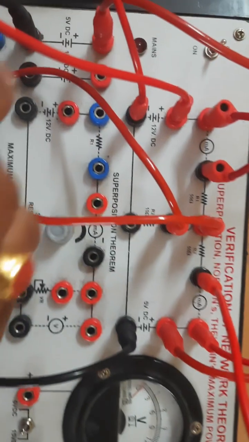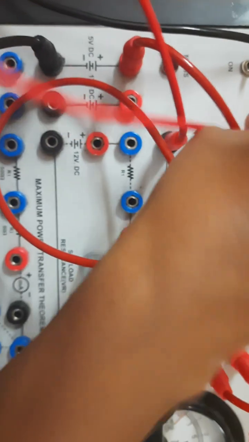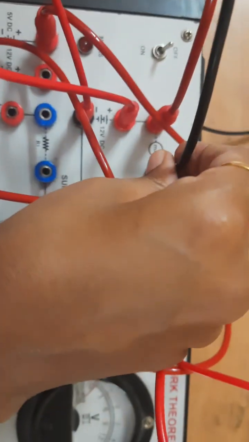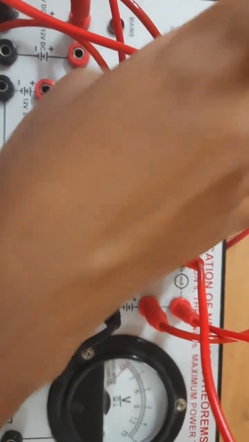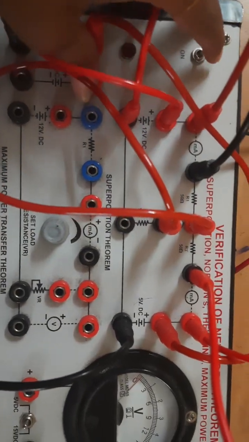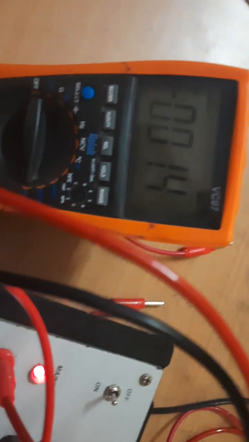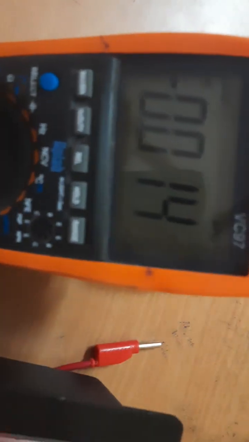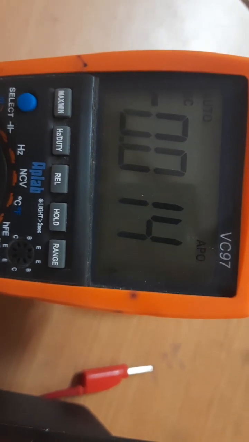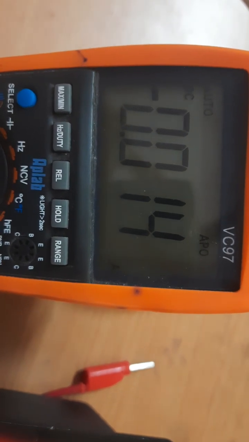This is shorted. Now disconnect this terminal and the ammeter will be connected here. So connecting the ammeter, connected the ammeter here and switching on the supply. Now let's take the reading. It is showing minus 0.014 ampere, that is minus 14 milliampere.